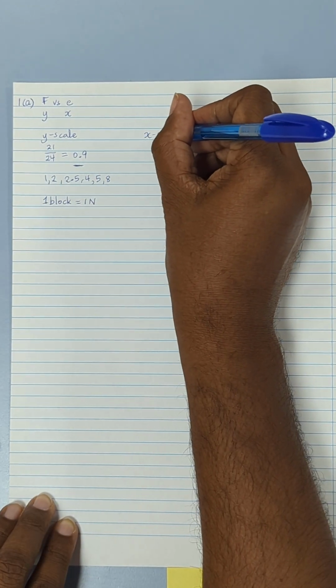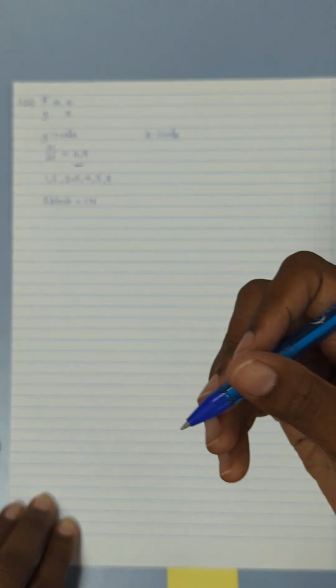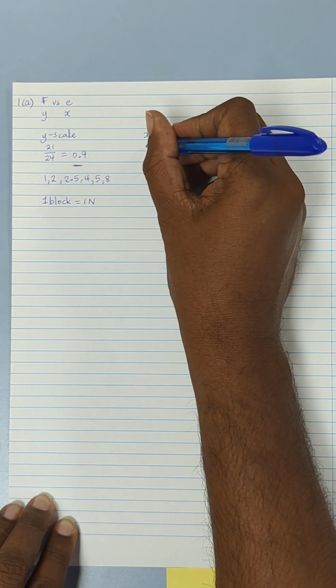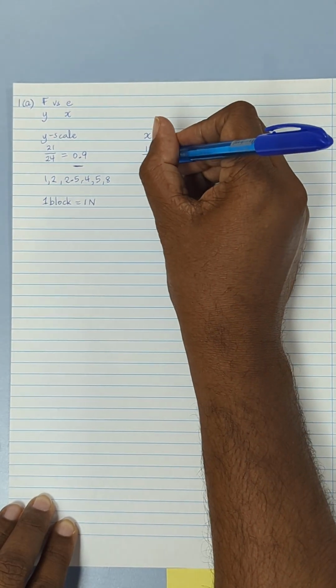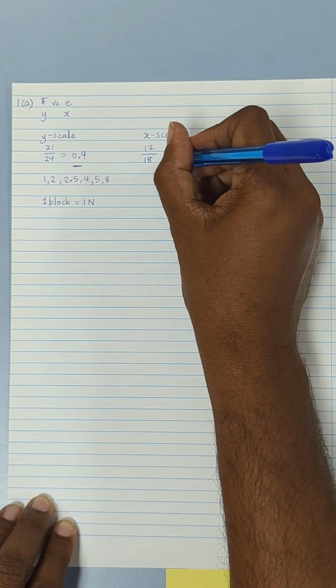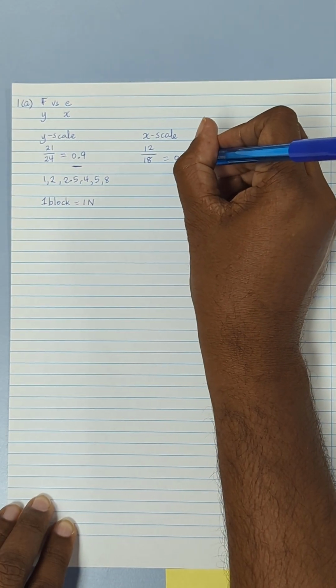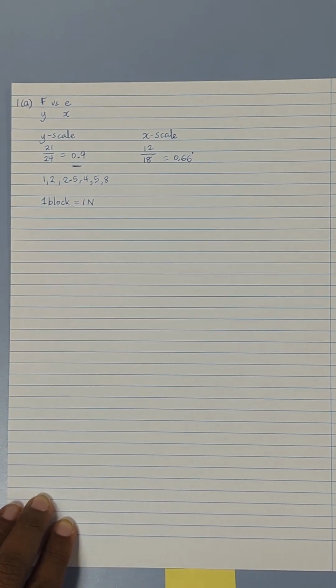For the x scale now, the maximum value of x, which is your extension E, is 12. There are about 18 blocks. You have to double check sometimes, but there are usually 18 blocks. When you divide it, you get 0.66 recurring. So that means that every block is worth 0.66, which is not an appropriate scale.